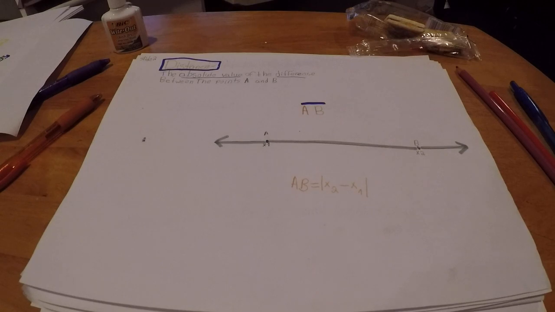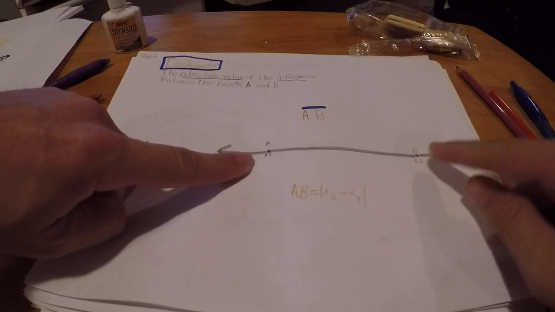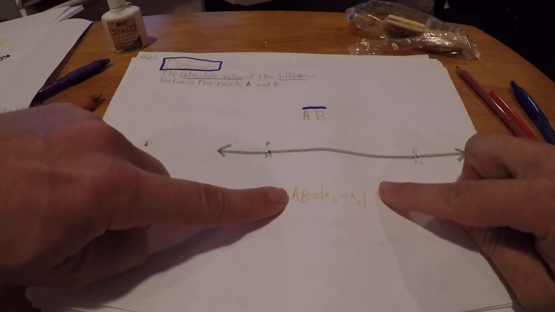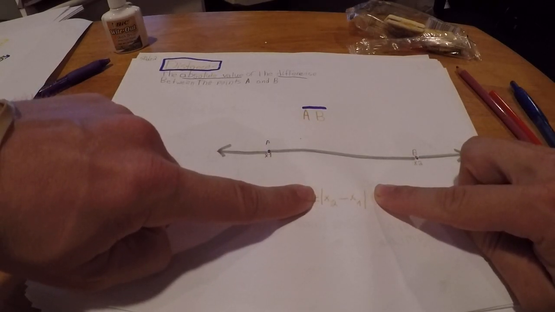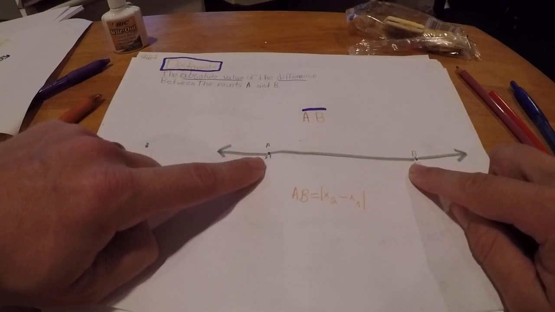So let's start with distance. The main thing to remember is that distances can never be negative. If you think about it in real life, a quarterback is never pushed back negative 15 yards. He's pushed back 15 yards. So the distance in geometry is defined as the absolute value of the difference between the points A and B. So we have line AB, and the distance between those two is determined by this formula. AB is equal to the absolute value of x2 minus x1, where x2 and x1 are the coordinates for these 2 points.